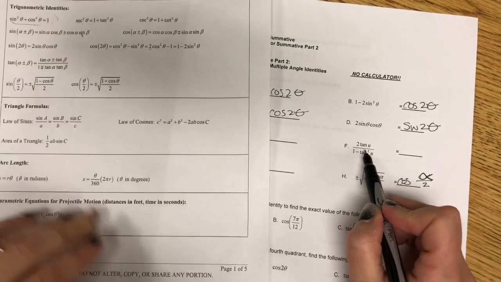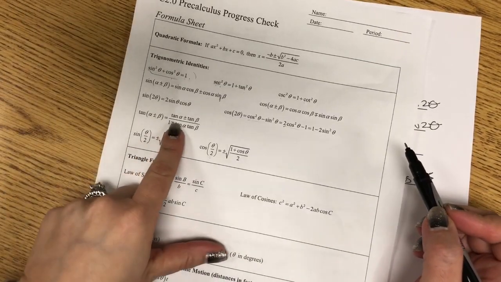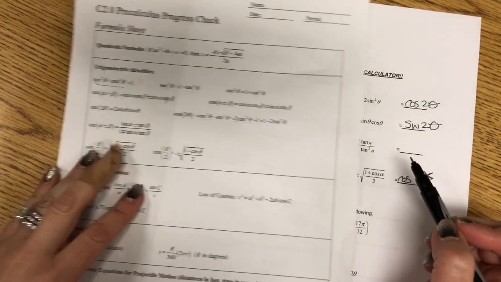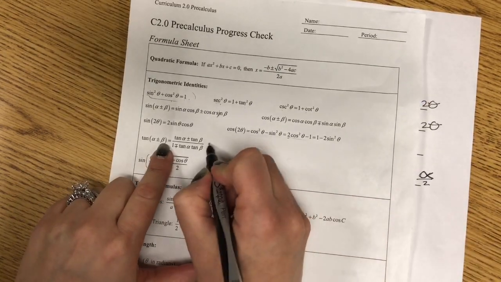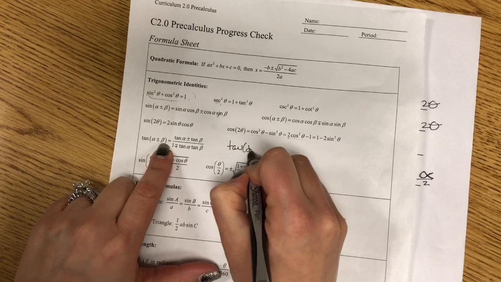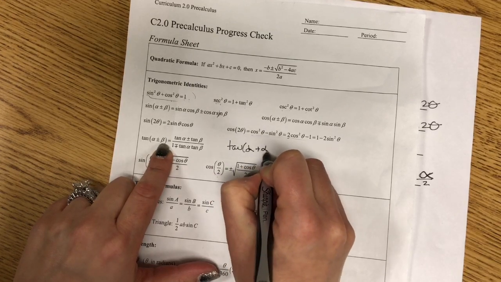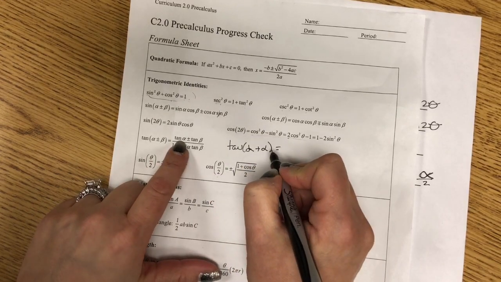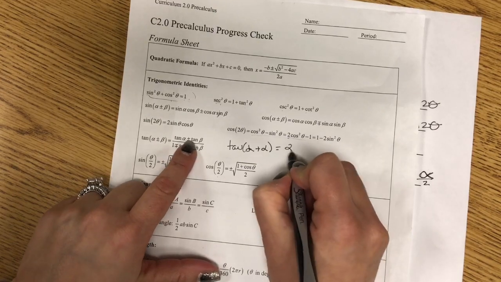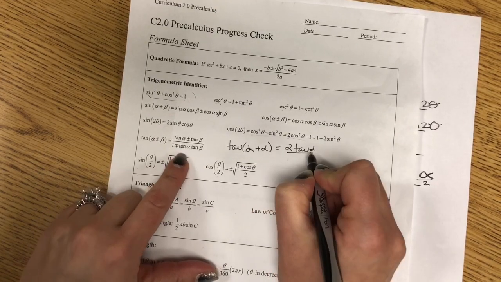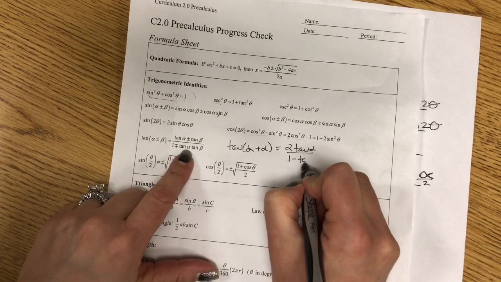Oh, 2 tangent. We'll see how tangent of alpha plus beta, if I made them all the same alpha, like tangent of alpha plus alpha, then on the numerator, I'd get 2 tangent alphas and 1 minus tangent squared.